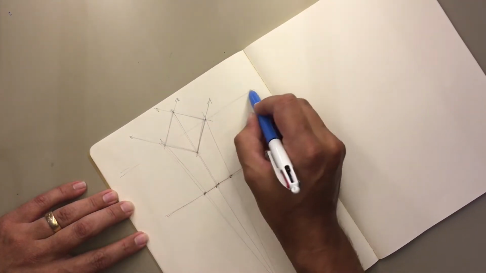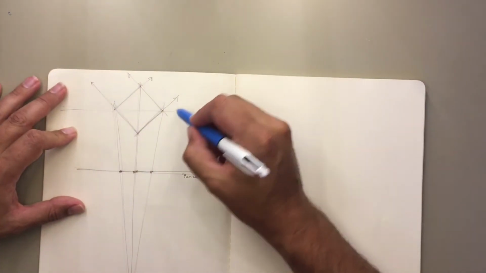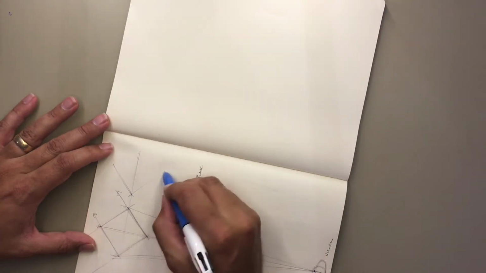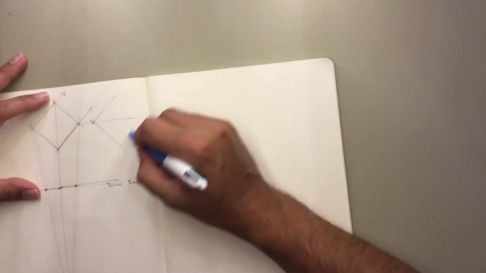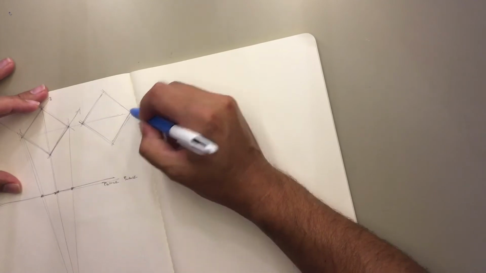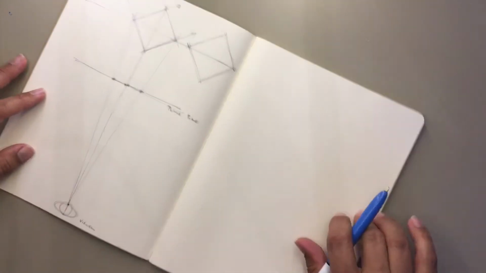Let's draw another cube over to the right of this one. About the same size. I'm going to try and get 3 over here. And this is where this gets interesting.